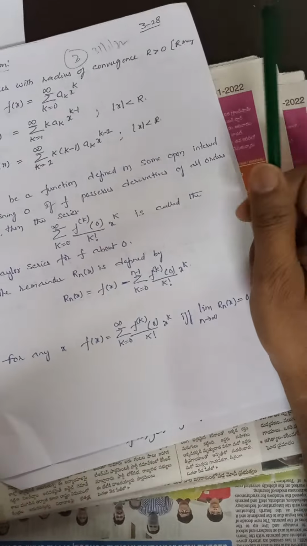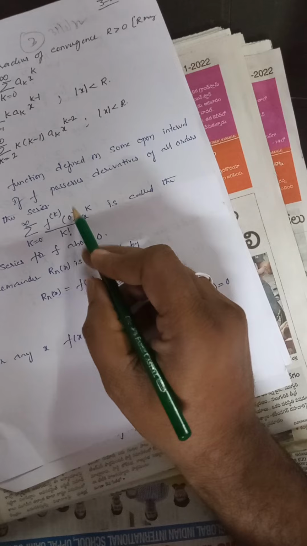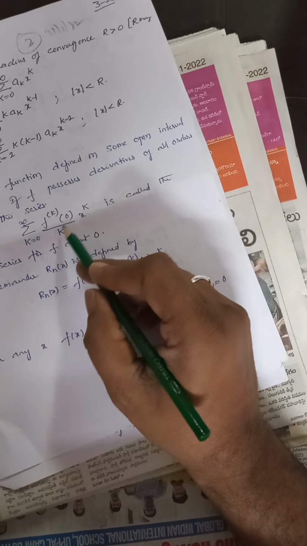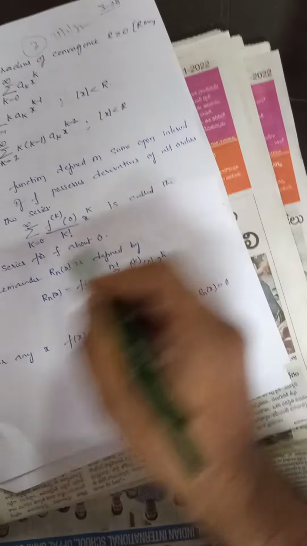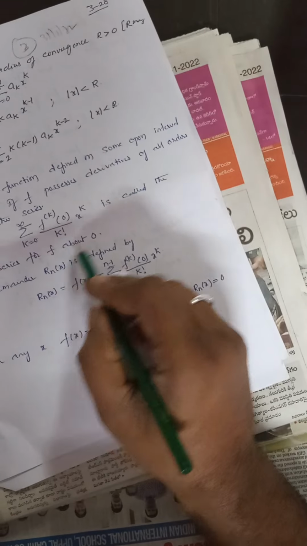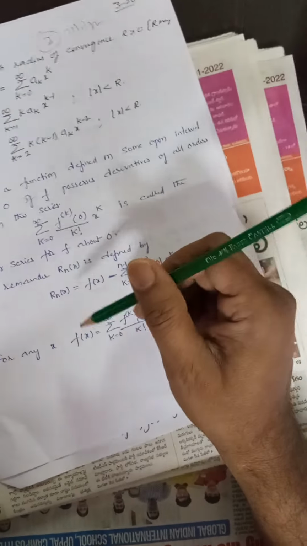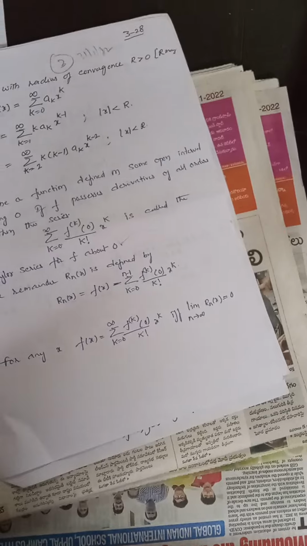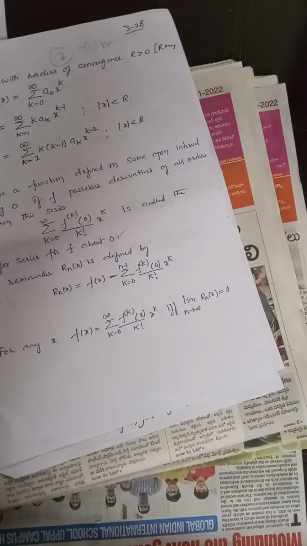If f possesses derivatives of all orders at 0, then the series summation of f to the power k, the kth derivative at 0, times x to the power of k divided by k factorial is called the Taylor's series for f about 0. To define the Taylor series about 0, you have to write this definition.